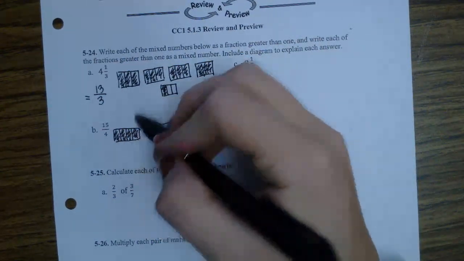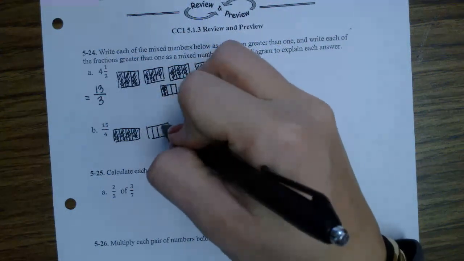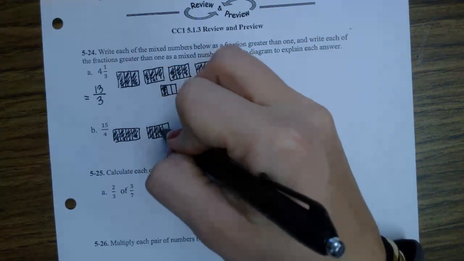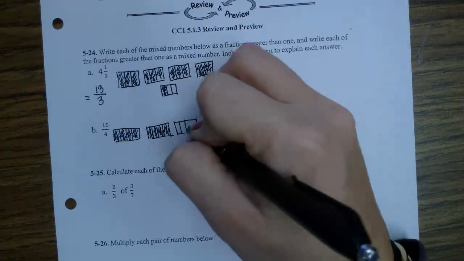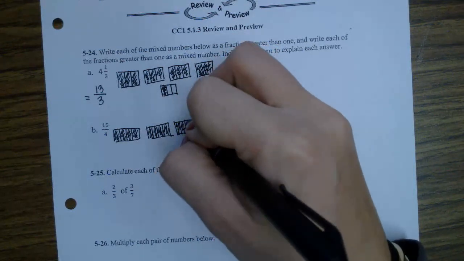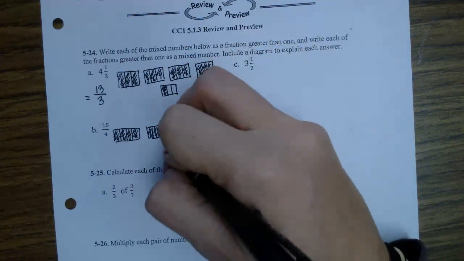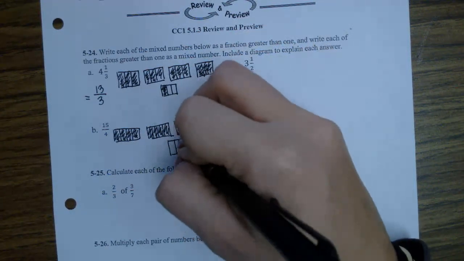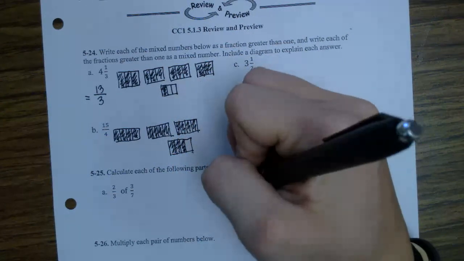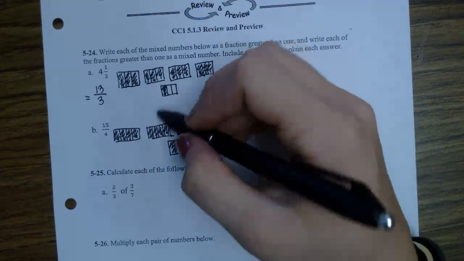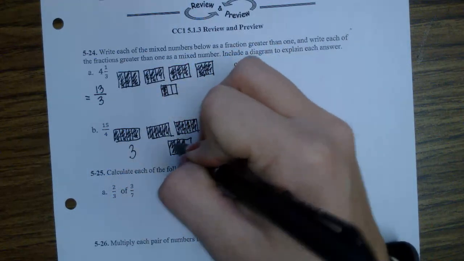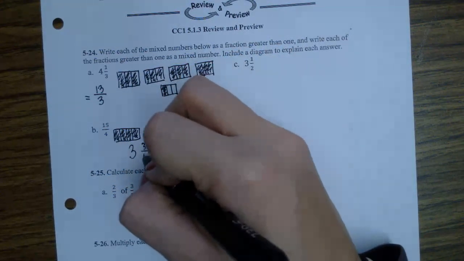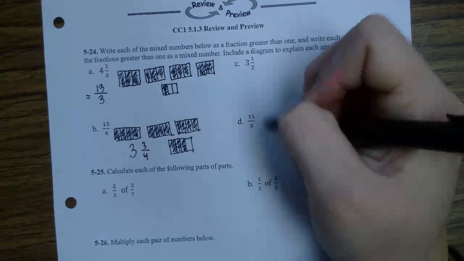So I have 1, 2, 3, 4 fourths, 5, 6, 7, 8, 9, 10, 11, 12, 13, 14, 15. So if I look at this, I have 3 wholes with 3 out of 4 left.